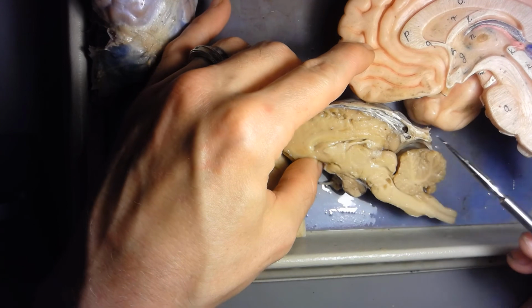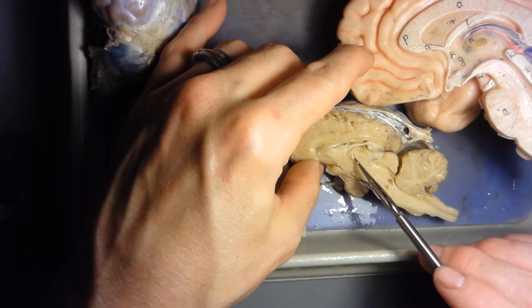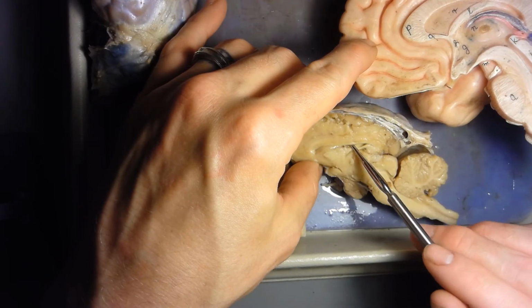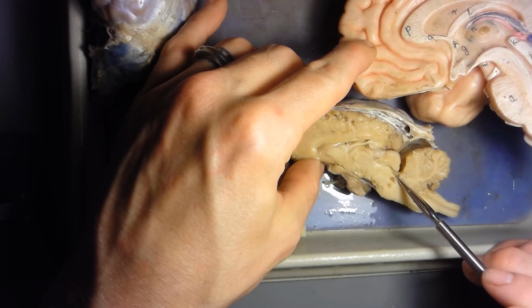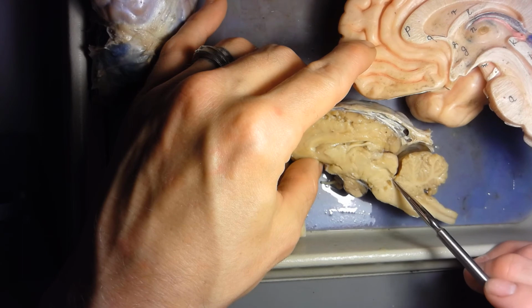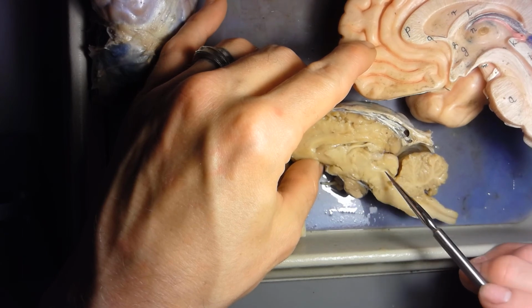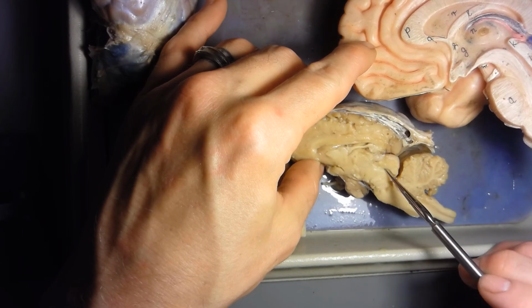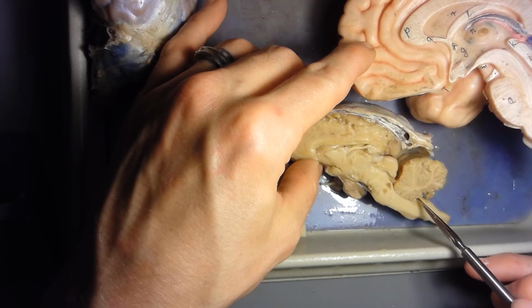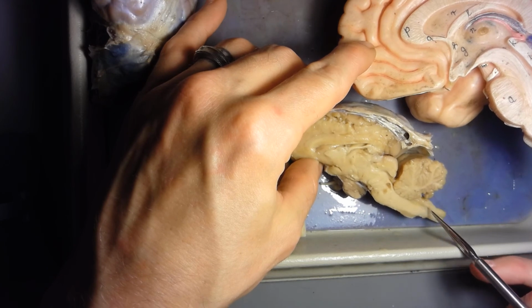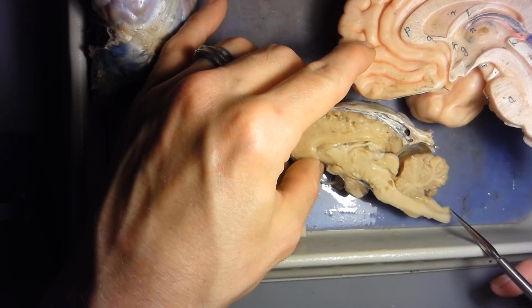Okay, then you have the third ventricle. The third ventricle is this whole area right here. So you have the lateral ventricle that you see right here, here's the third ventricle, and then you see a fourth ventricle right here. What goes in between the third ventricle and the fourth ventricle, where I'm running this around right here, is the cerebral aqueduct. So the cerebral aqueduct right there goes to the fourth ventricle. The central canal goes right down the spinal cord.